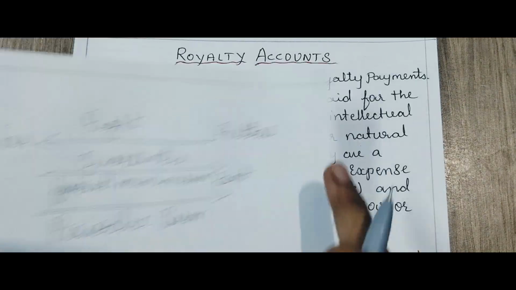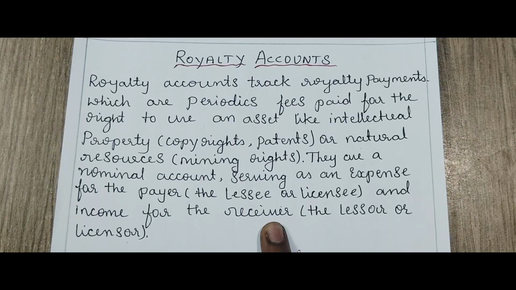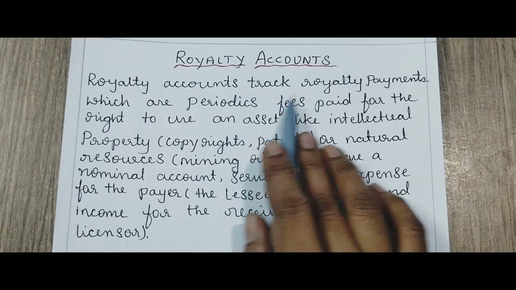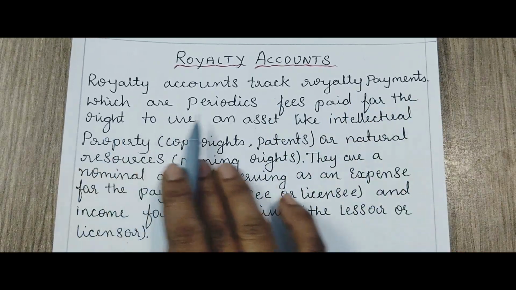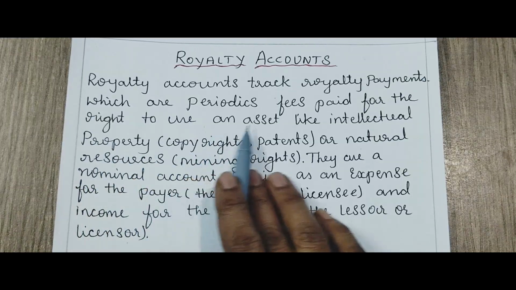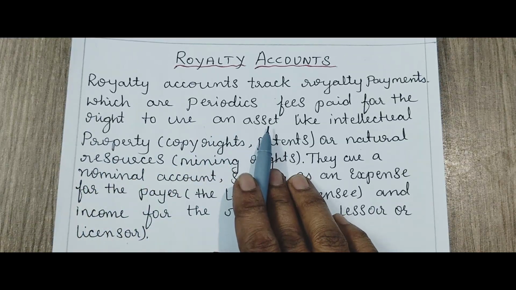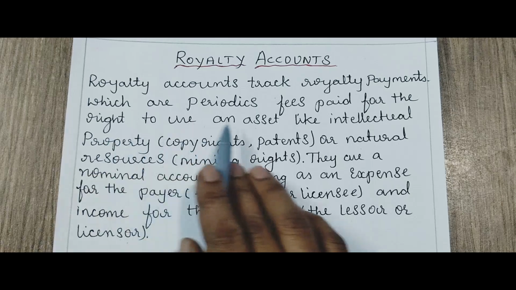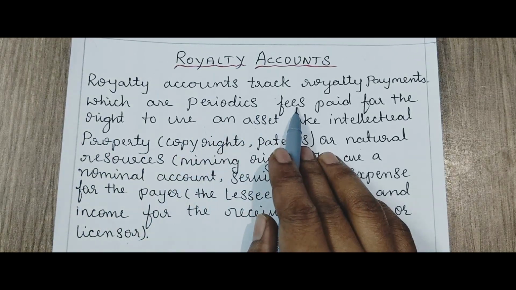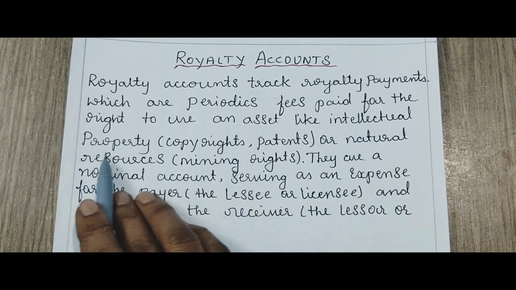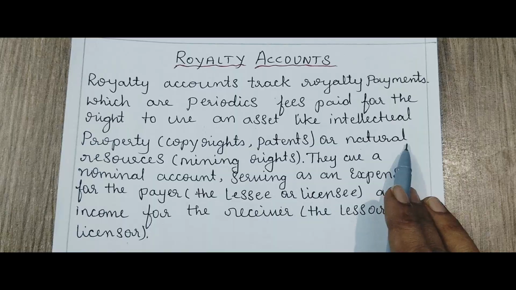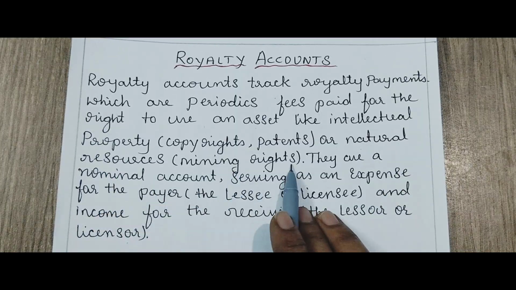Let us understand the royalty account in detail. The royalty account tracks royalty payments, which are periodic fees paid for the right to use an asset. Why are you paying? Because you have got a right to use the asset, and for that you pay a periodic fee, for intellectual properties like copyright or patent, or natural resources like mining rights.